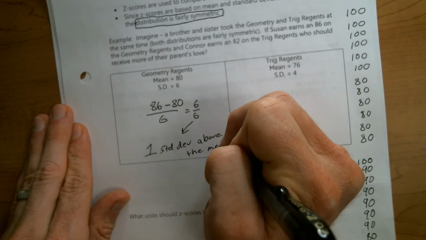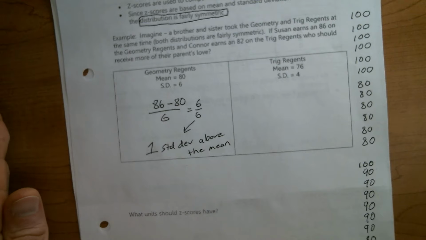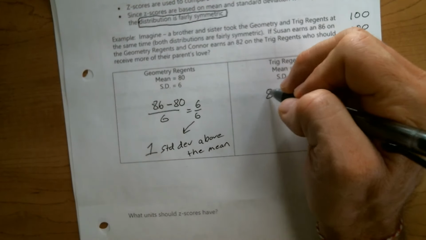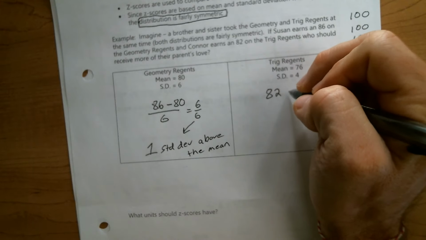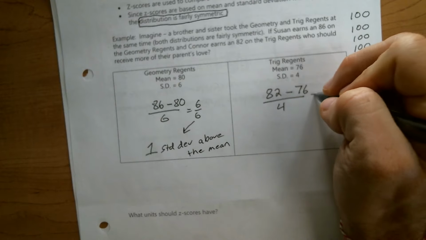All right, so that score of an 86, yes, it was 6 points above the mean, but more relevant is 1 standard deviation above the mean, because how spread out things are reflects how impressive it is to be 6 points above the mean.